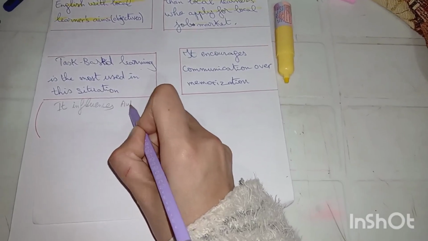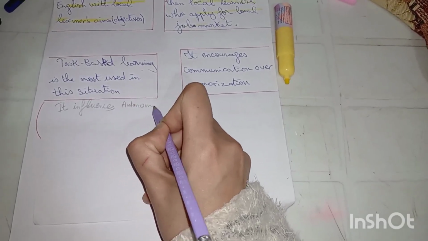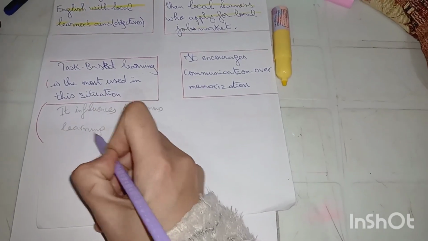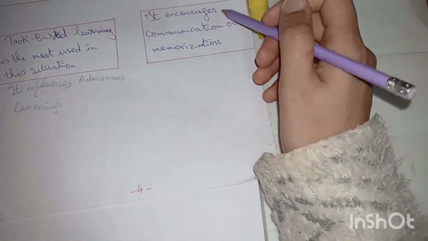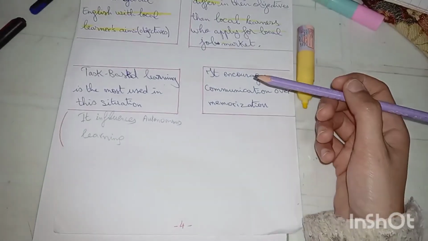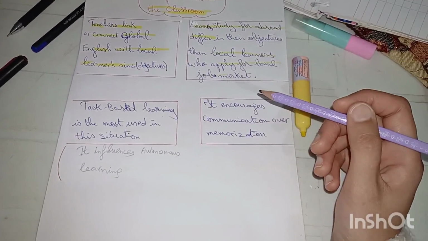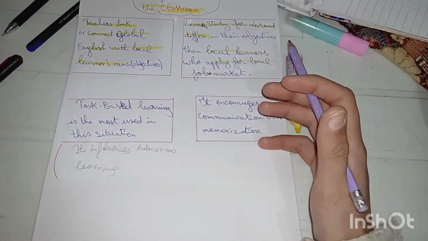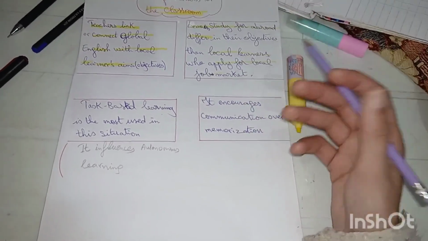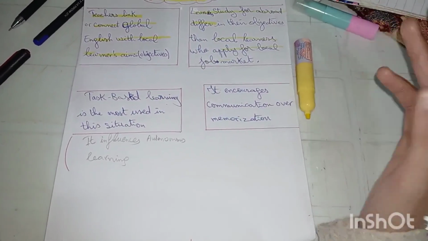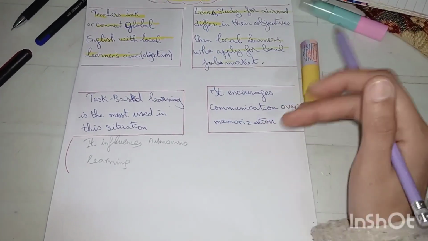autonomous learning. And it encourages communication over memorization. It means that in this way, communication is more important than just memorizing by heart. This is the lesson. See you in the next lesson.